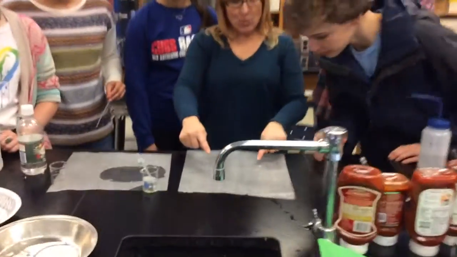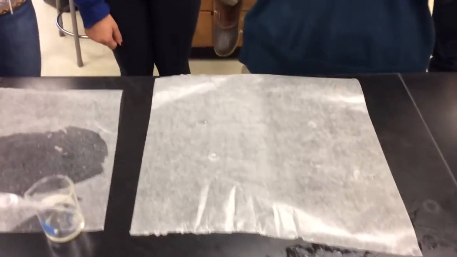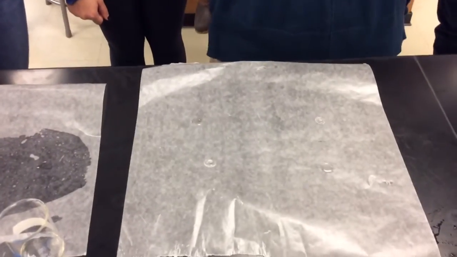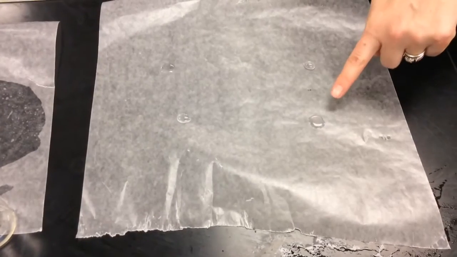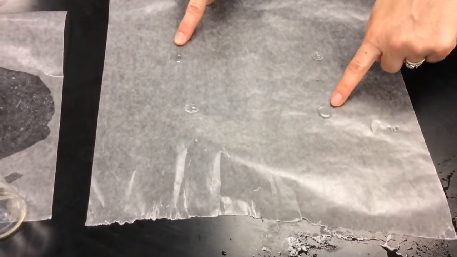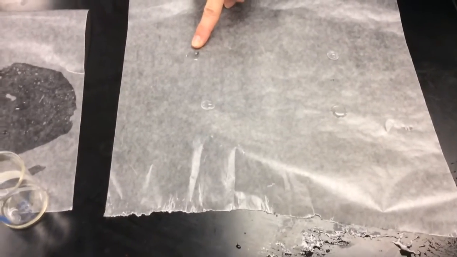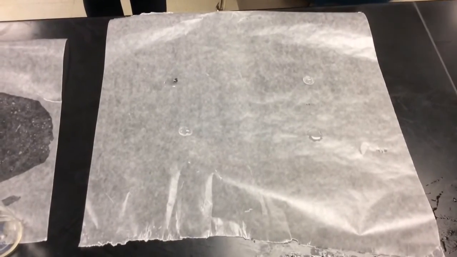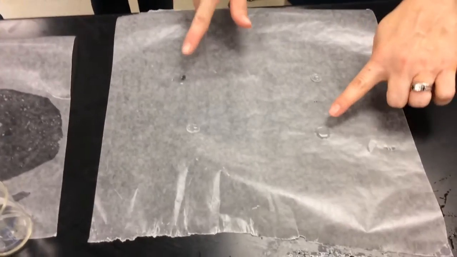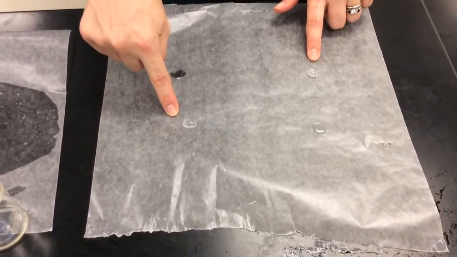Yep. So what we see with the water and the vinegar is that those droplets actually beaded up and kind of turned into these beautiful little spheres. Do y'all see that? Whereas this liquid, this was the acetone over here, and this right here is the rubbing alcohol, those liquids actually spread out more on the paper. Can you guys see that? So these two liquids have much lower surface tension compared to these two liquids.